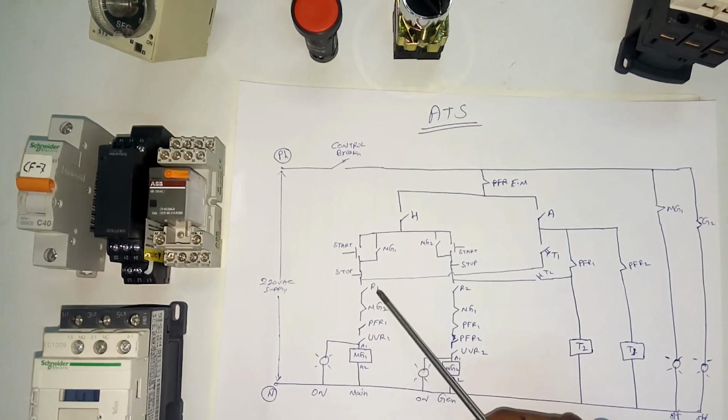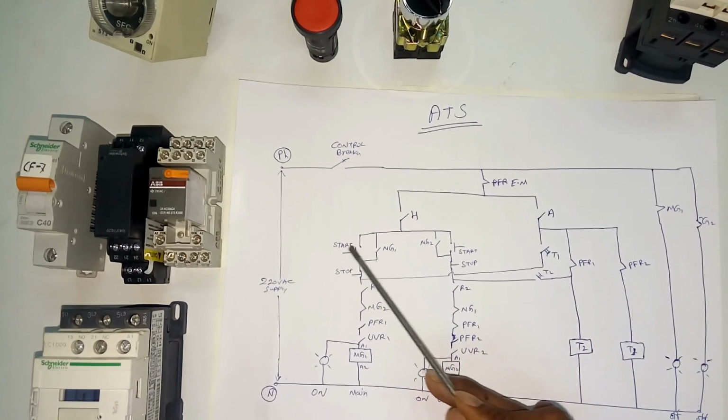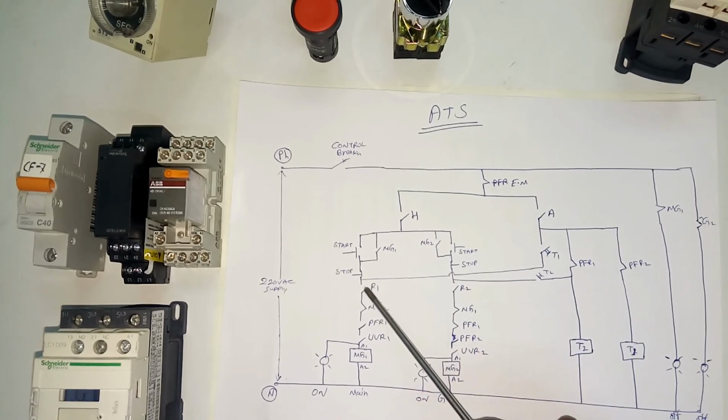Three phase supply is coming. Then only the PFR is on, and then the UVR. So under voltage protection is also given here. With all these protections, we can operate the main supply. In the same way, we can operate the generator supply also. The conditions are power supply, under voltage, power failure, and phase sequence, and then the generator interlock also.